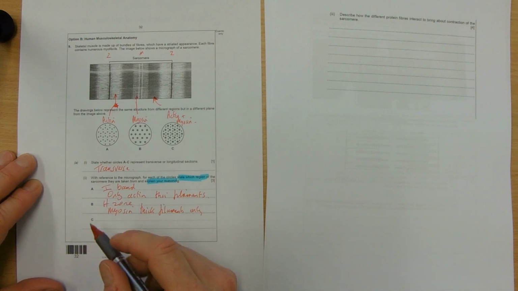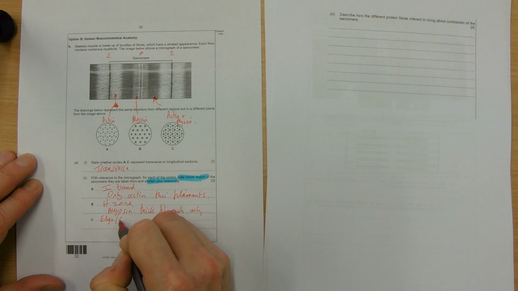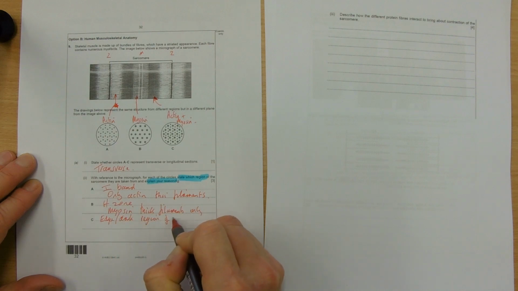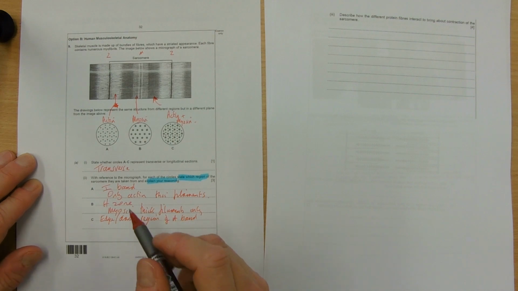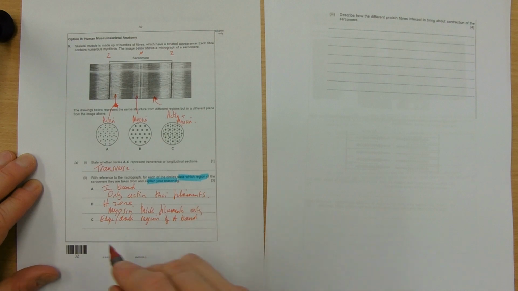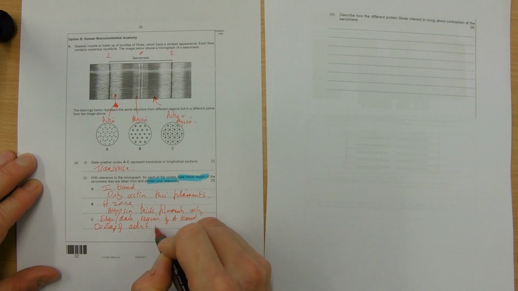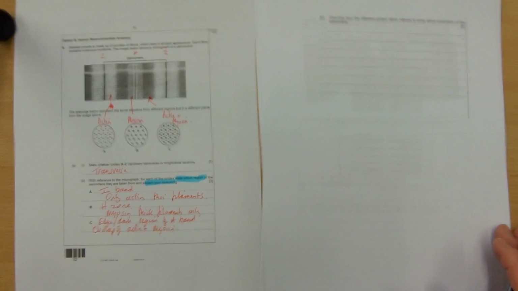So the dark region of the A band, or the edge. So edge, dark region of A band. Why? Because it's overlap of actin and myosin. Overlap of actin and myosin. Thick and thin.